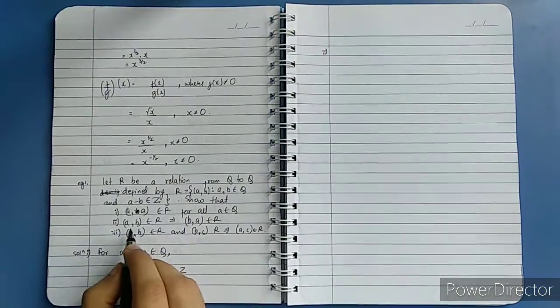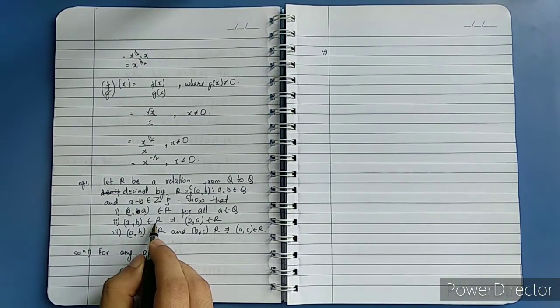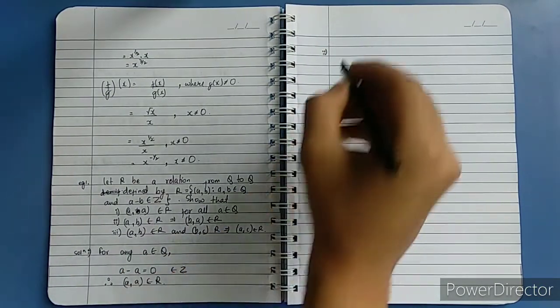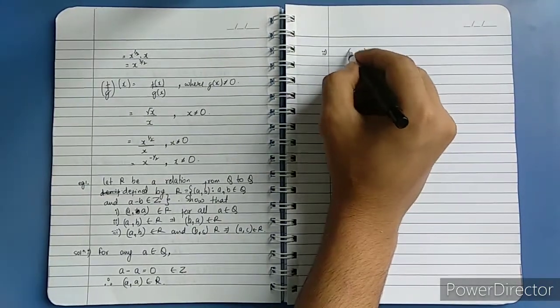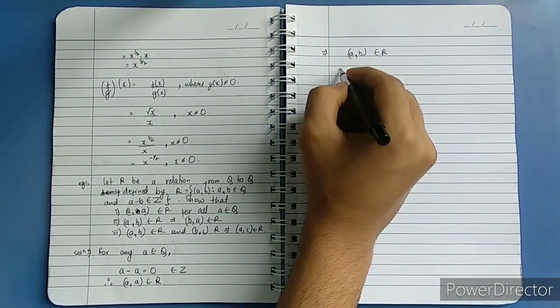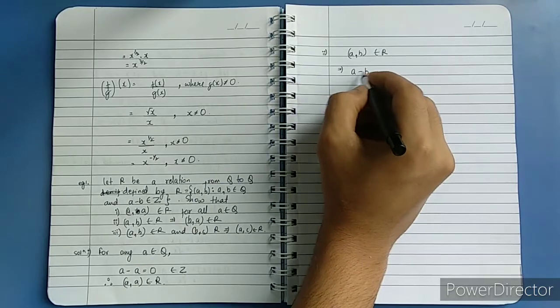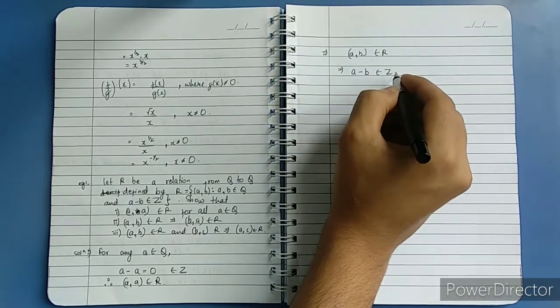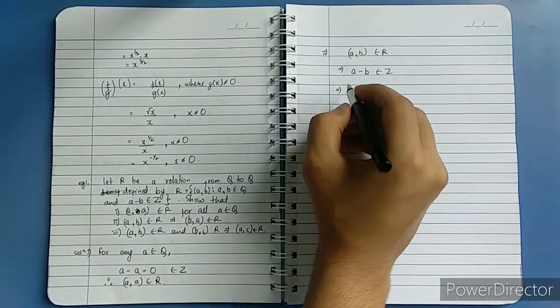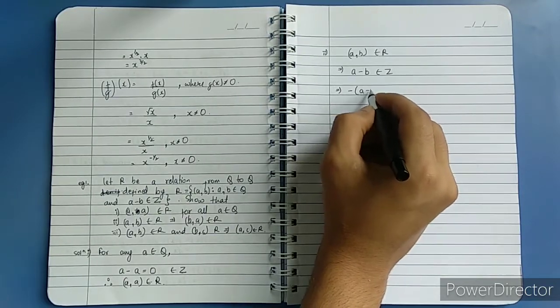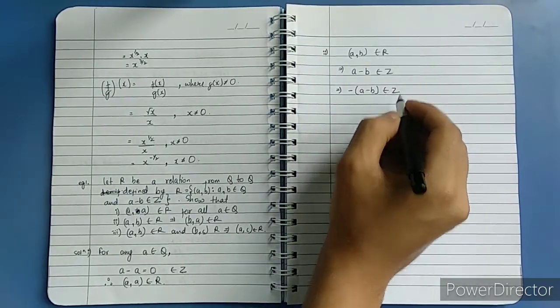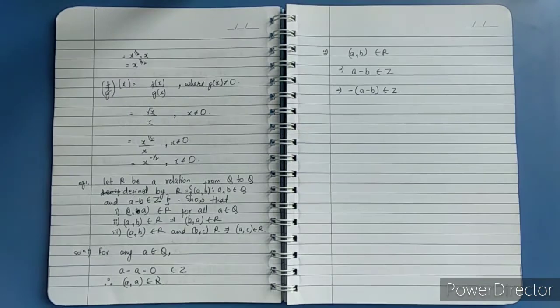Second part: it is given to us that (a, b) belongs to the relation. From here we need to prove that (b, a) belongs to the relation. So (a, b) belongs to the relation implies that a minus b is an integer. So this implies minus of (a minus b) is an integer, because if 5 is an integer, then minus 5 is an integer. If minus 28 is an integer, then minus of minus 28, that is 28, will also be an integer.